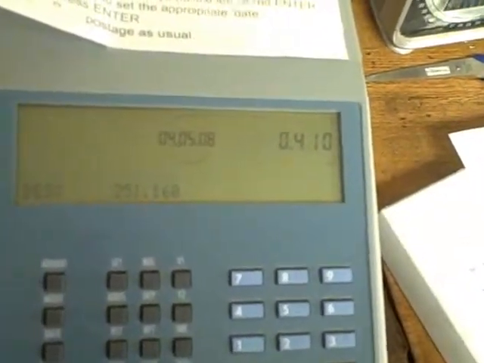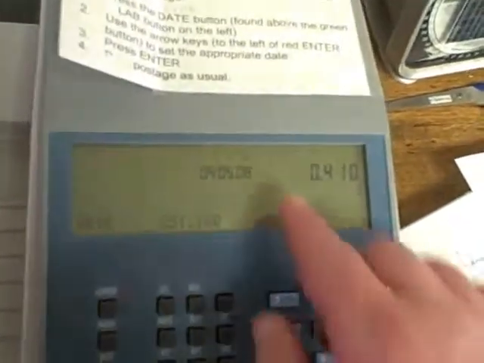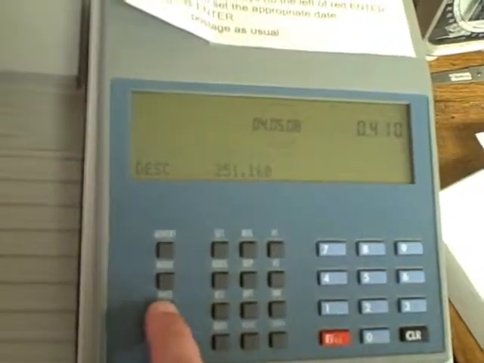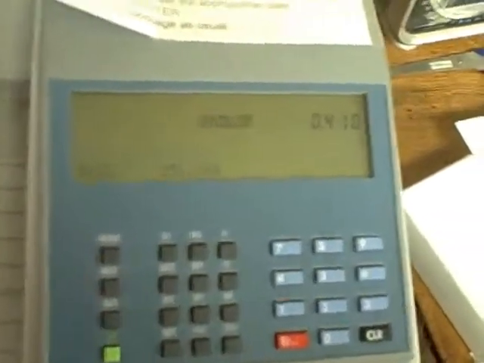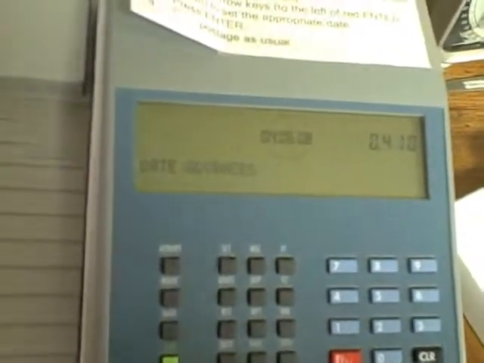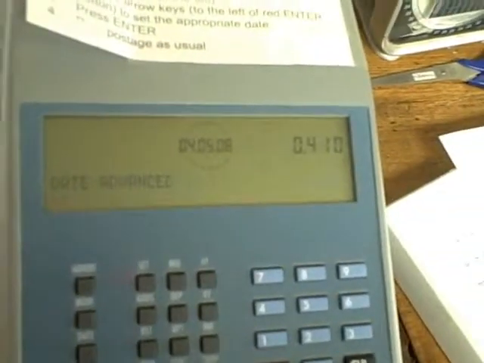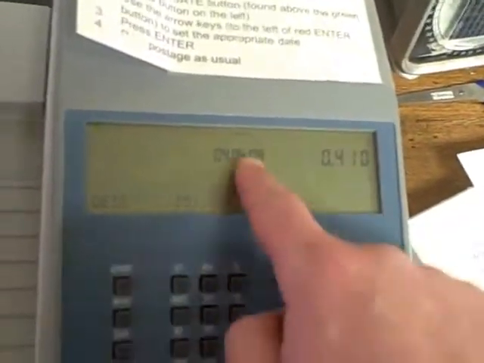The only other thing we might do here is if it is a Sunday and mail's not going out that day, we might need to change the date. So if we need to change the date, you hit the date button, and then you go to the forward button here, and you hit enter, and then you've got the new date there. But it's not Sunday today, so I'm going to go and change it back. So we've got 41 cents here, correct date, it's ready to go.